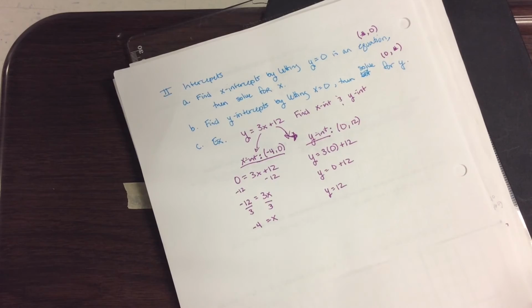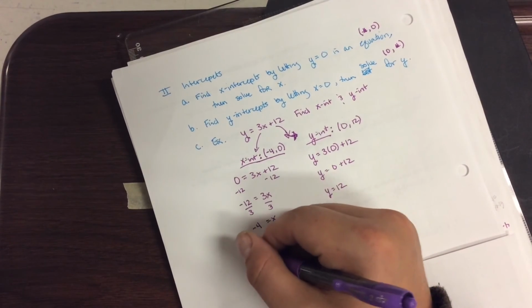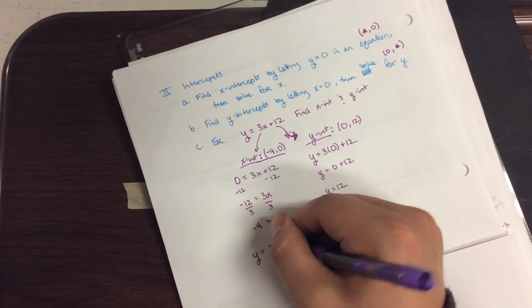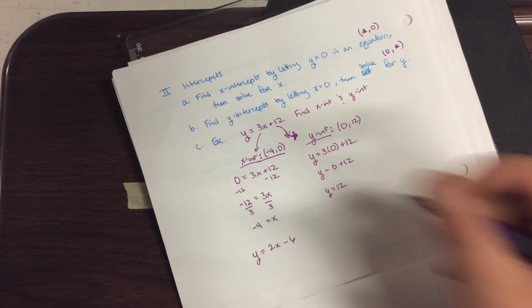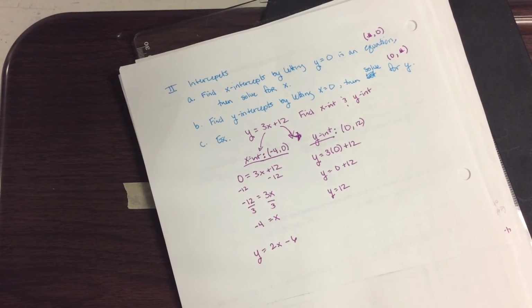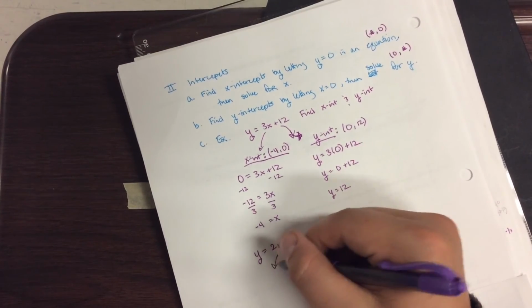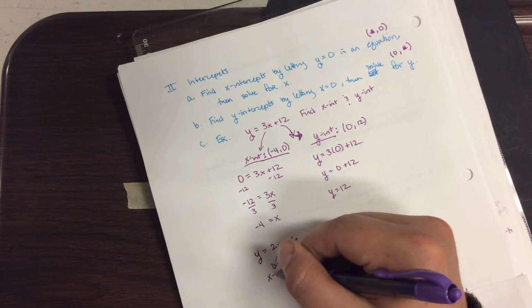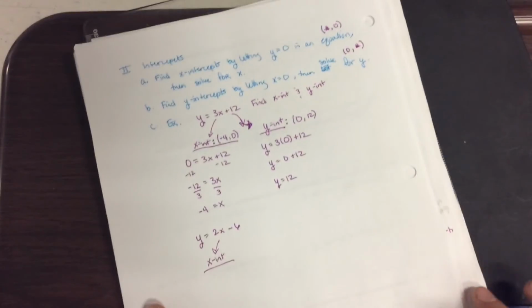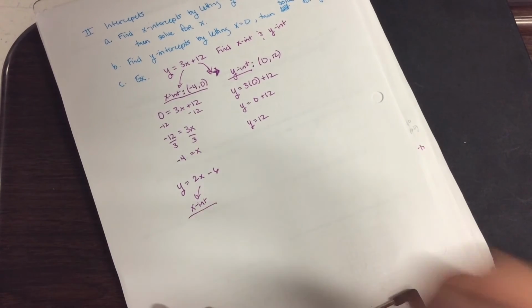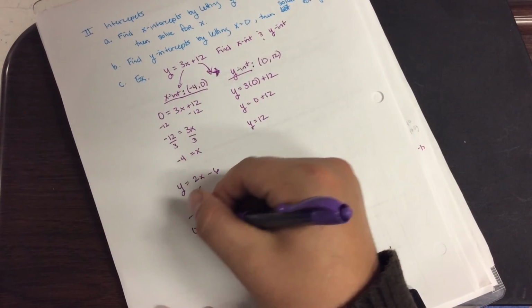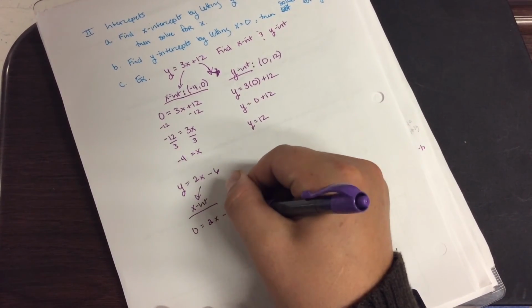Okay, let's go ahead and do one more example before I let you guys go. y equals 2x minus 6. Let's find both the x and the y-intercept. So, first, x-intercept. To find the x-intercept, I'm going to let y equal 0. So 0 equals 2x minus 6.